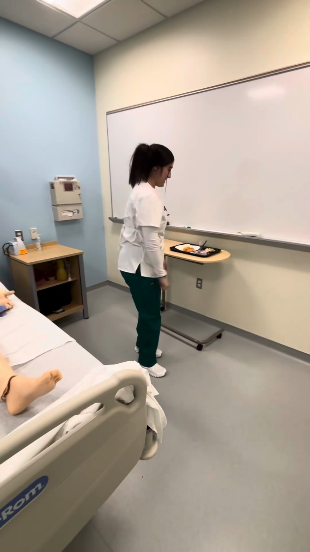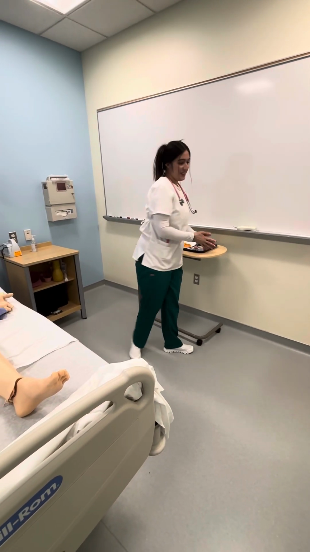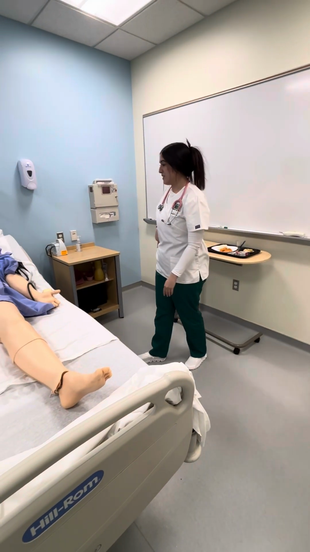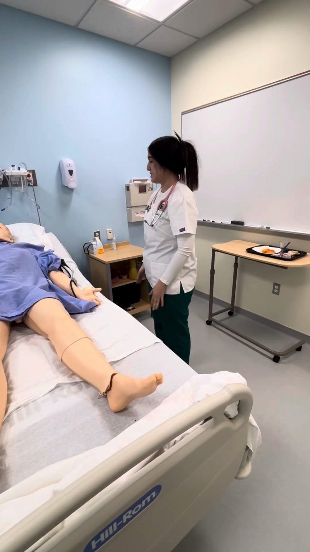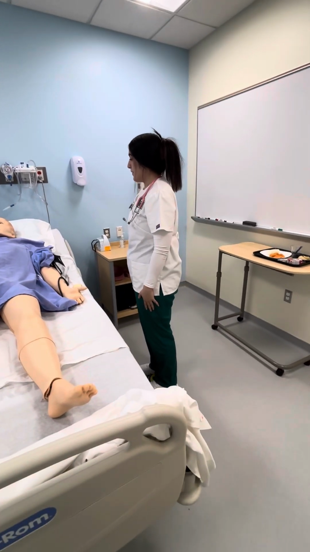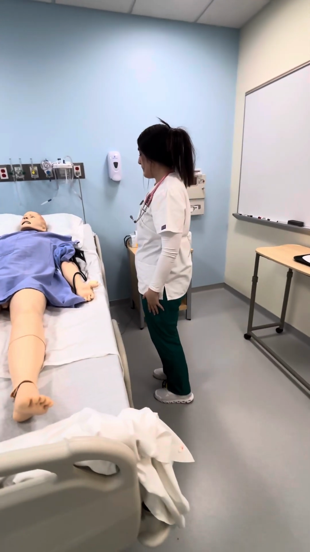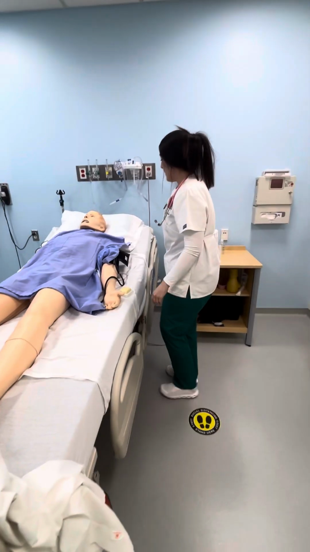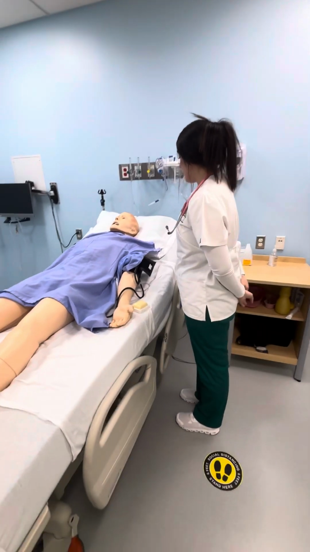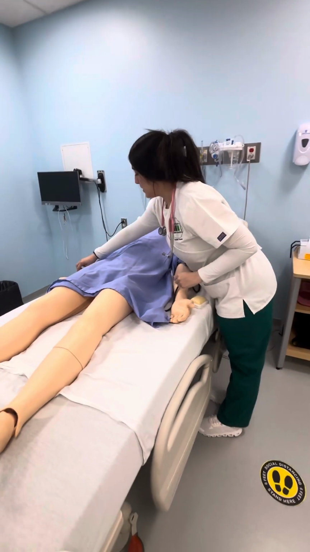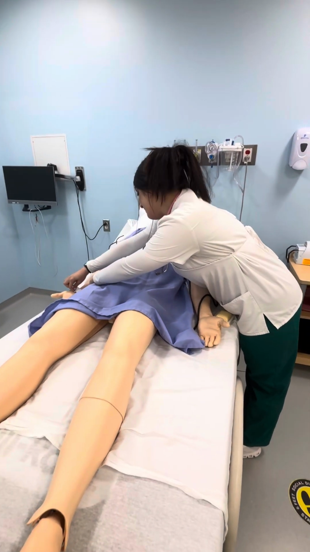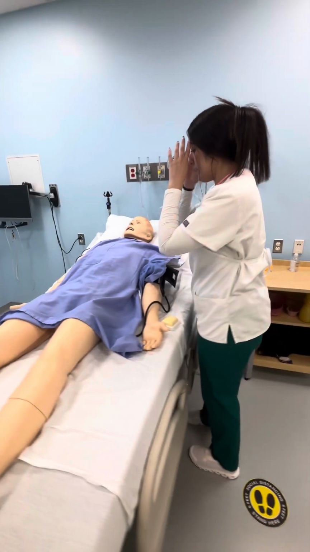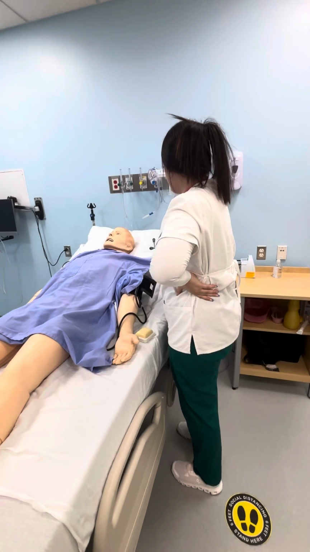Okay, so I'll start with hand hygiene. Hello, my name is Jay. I'm going to be a nursing student today. Is it okay if I do a physical assessment on you right now? Okay, good. Can I please have your name and date of birth? Okay, thank you. And then I'll check the patient's wristband to see if it matches. Okay, it matches.